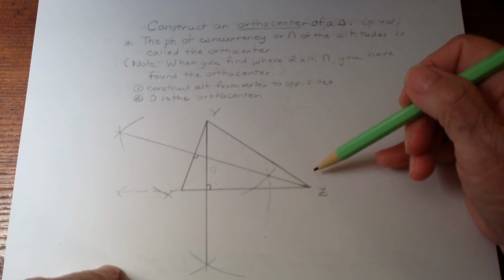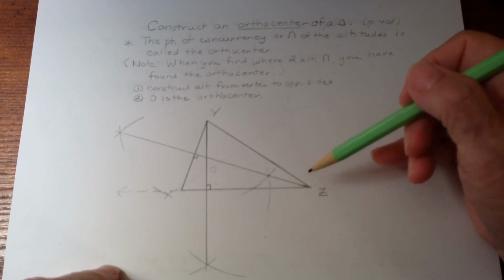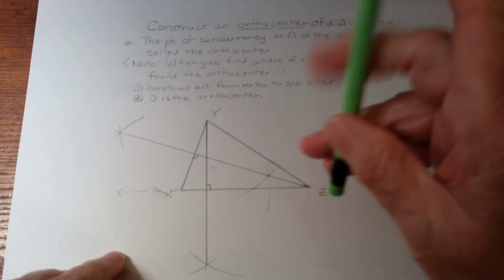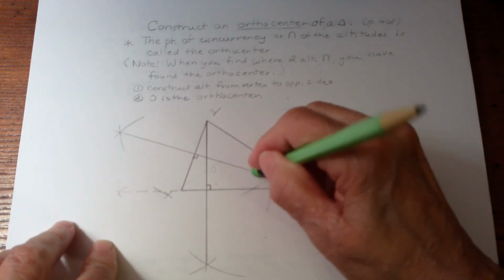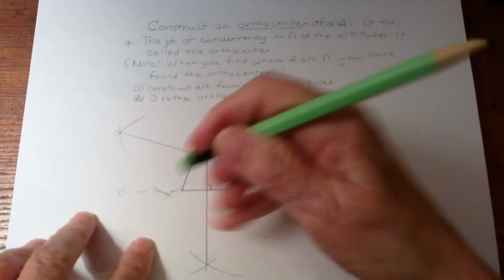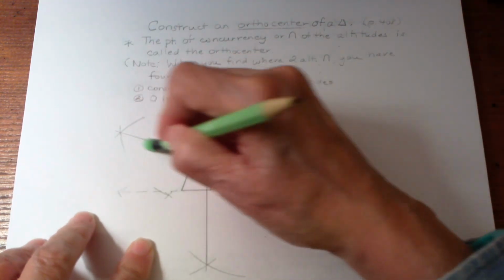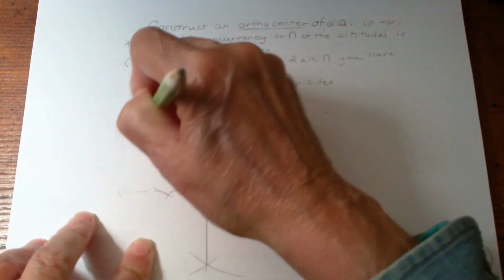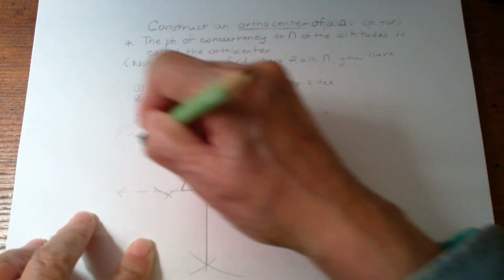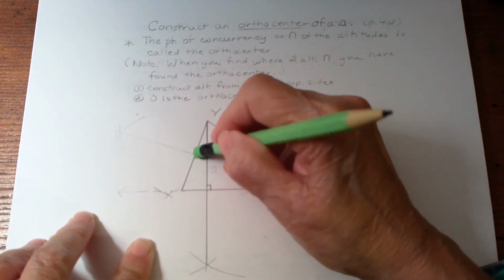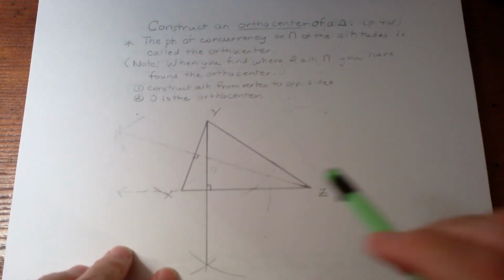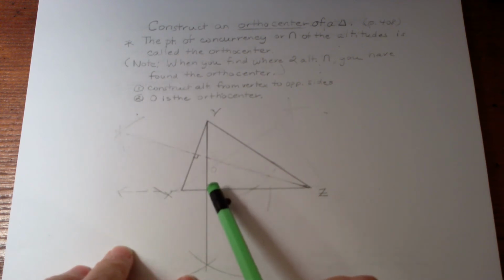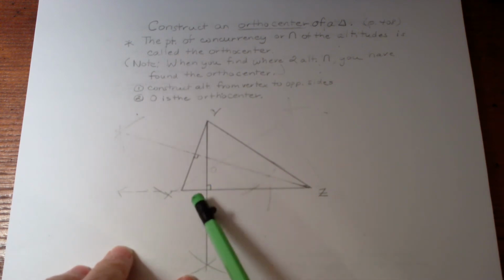So we messed up, didn't we? We messed up here. So I'm going to erase because I made a mistake. And guess what? That's what erasers are for. Nobody's perfect but God. We all make mistakes. So I'm going to start this over. I know that this is an altitude because I first found the perpendicular from the vertex.